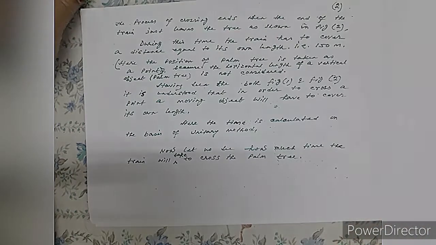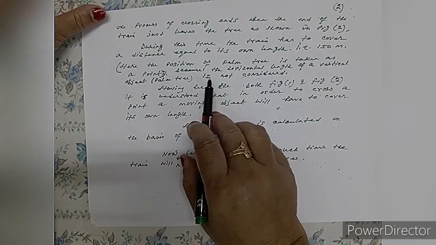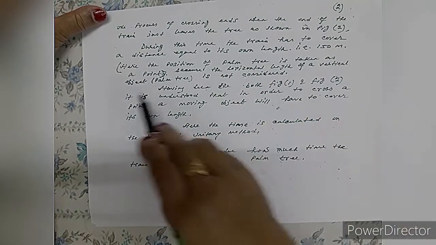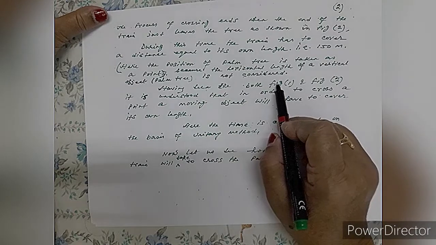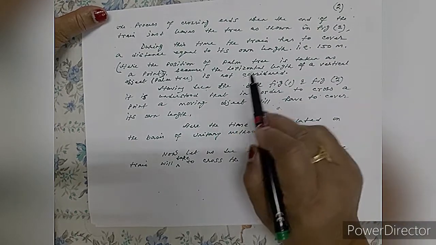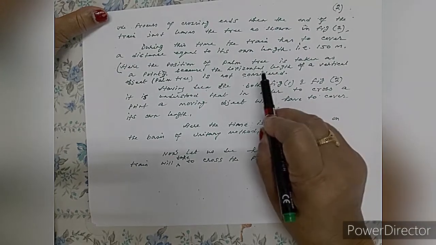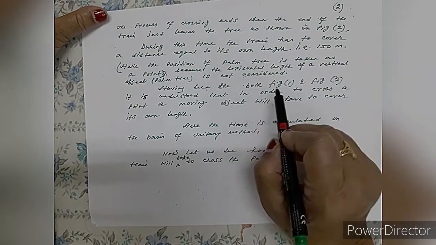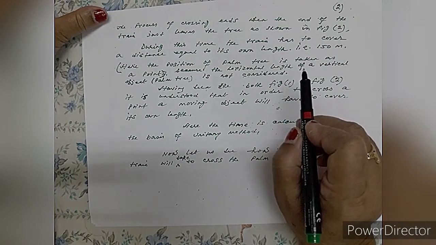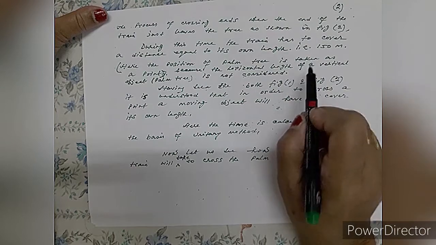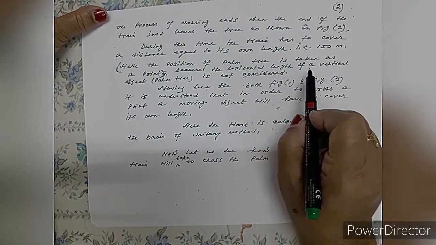The position of the palm tree is taken as a point because the horizontal length of a vertical object, the palm tree, is too negligible and is not considered.